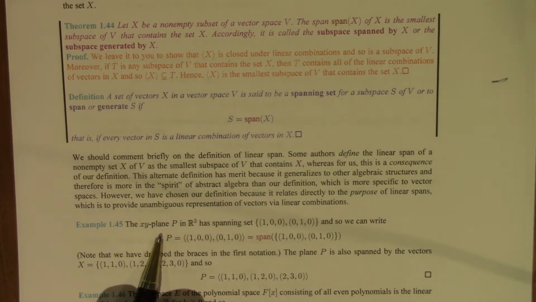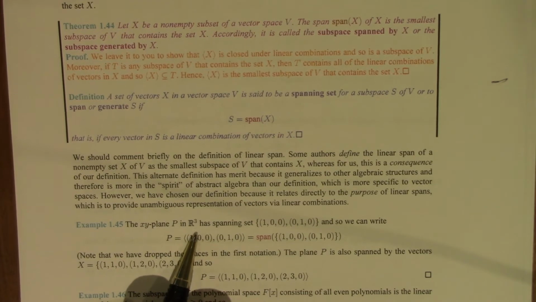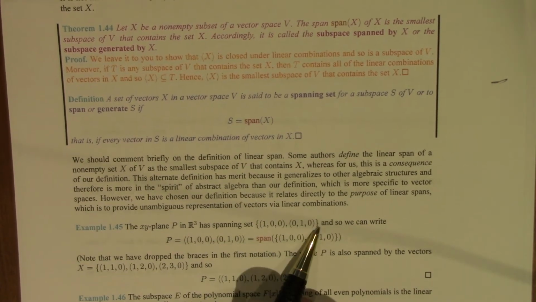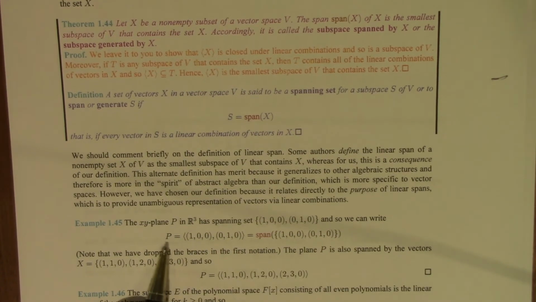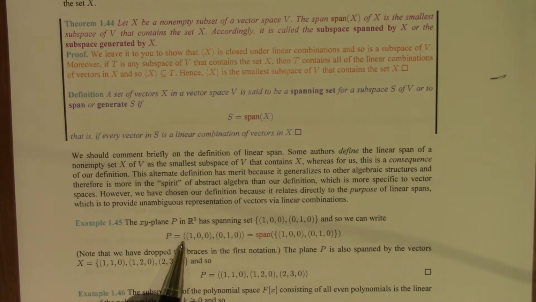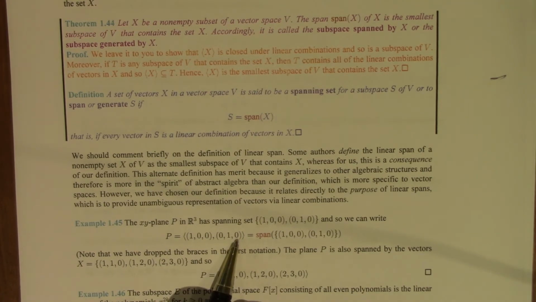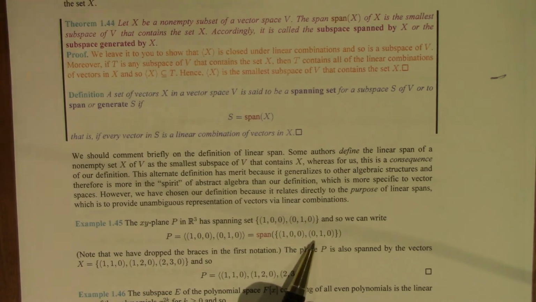The xy plane P in R3 has this spanning set, two vectors. So we can write, P is the subspace spanned by these two vectors. This notation is okay, so is this.